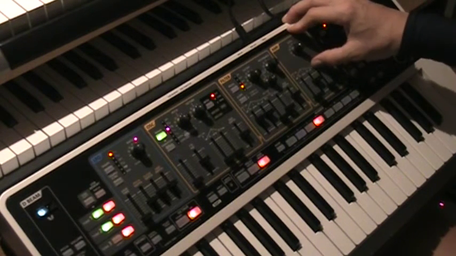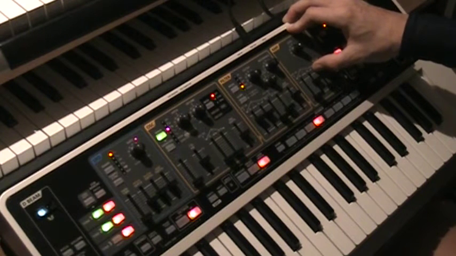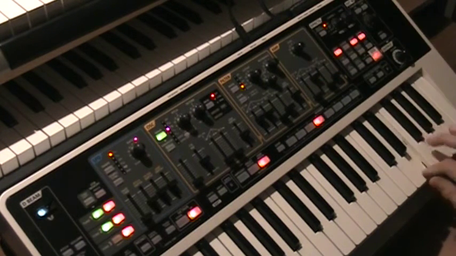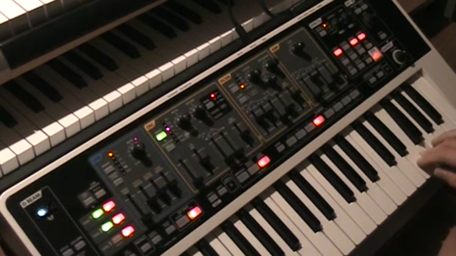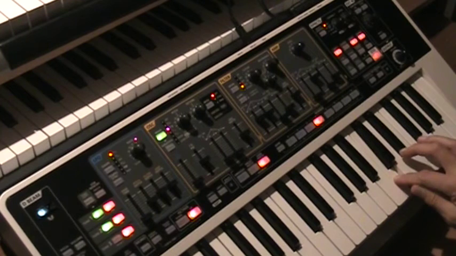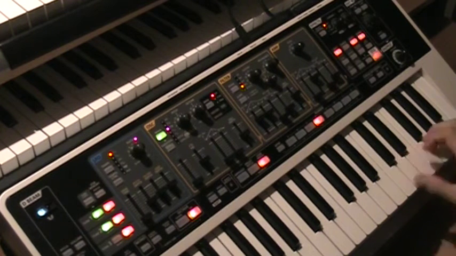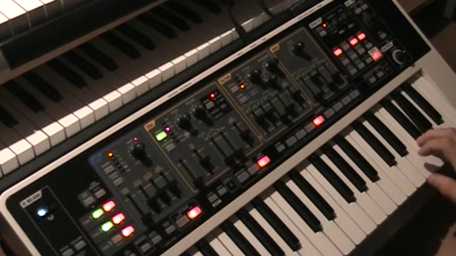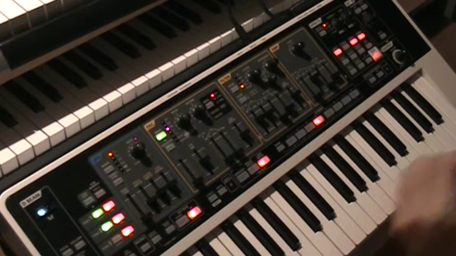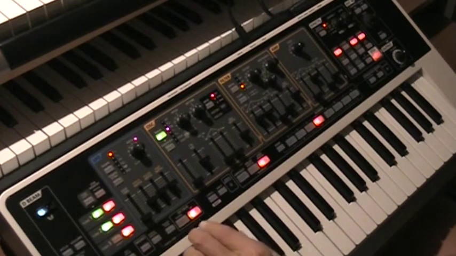Now when playing the distorted guitar, in the solo, you may want a higher decay level. As you bring that up, and we're going to go back down.